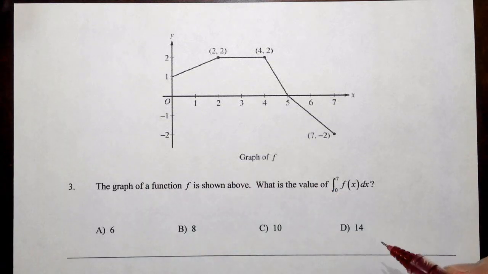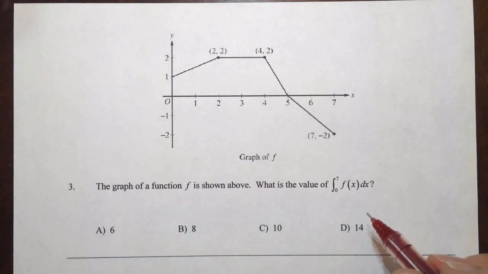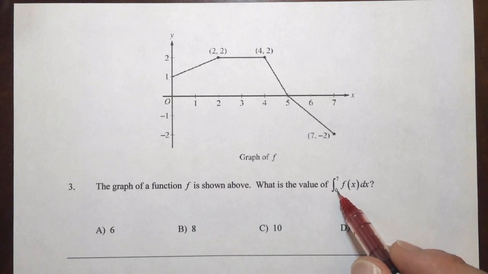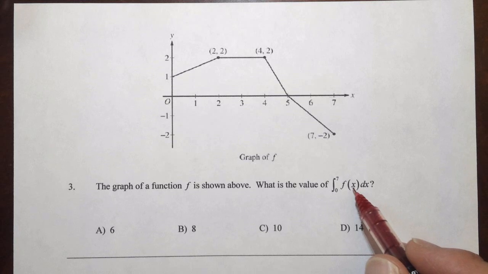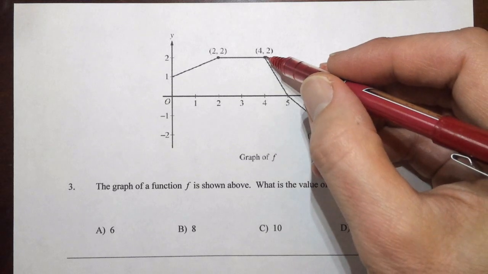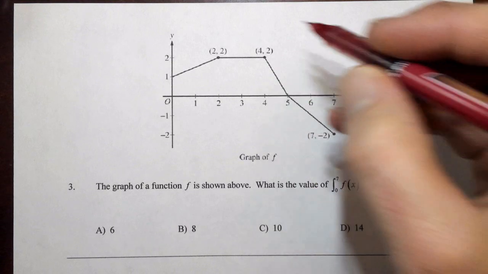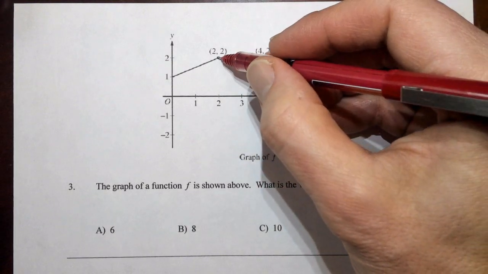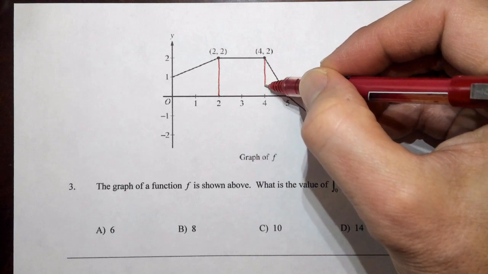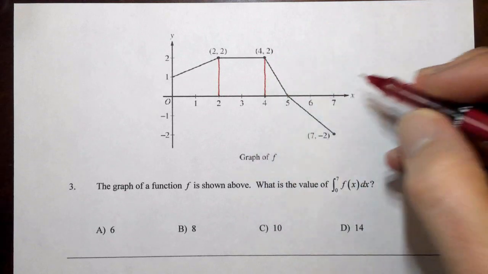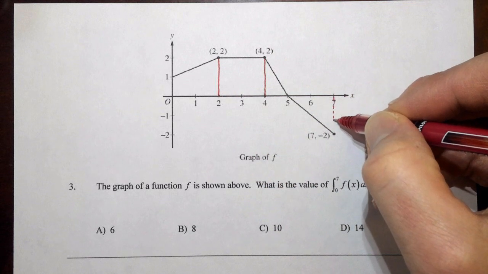With page 2, problem 3, this is another one where we're asked to find the integral. This time it's from 0 to 7 of the function, and there is no absolute value, so we do want the area between the function and the x-axis. I'm going to break this down. We have a trapezoid, and then a square, and then a triangle, and then another triangle right there.